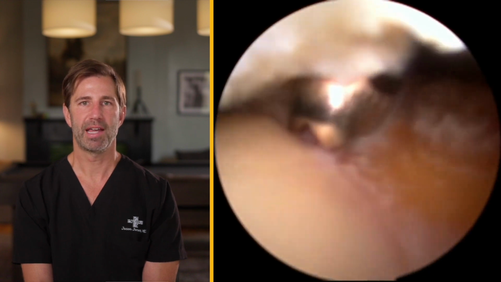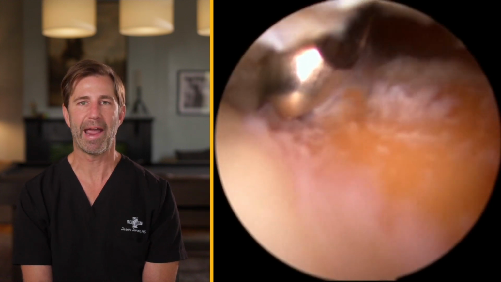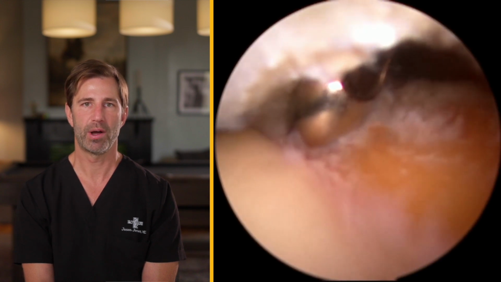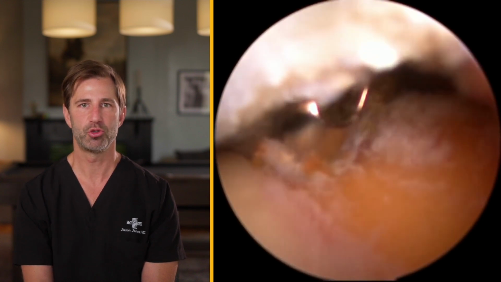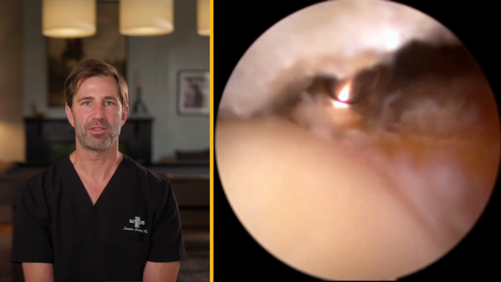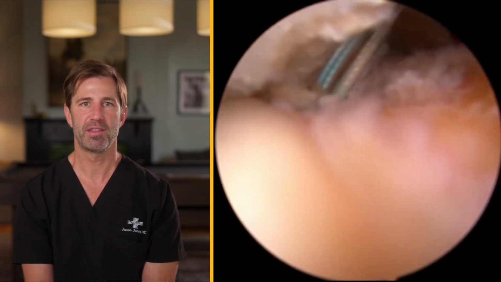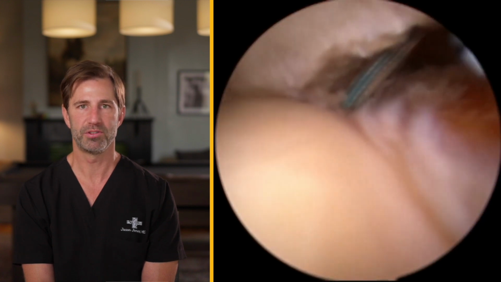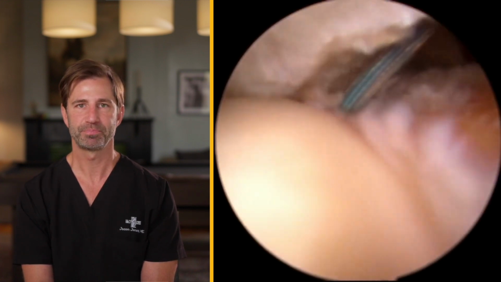The next portion of this case is we're drilling forward and inserting 2 anchors. Anchors are small screw type structures, although I now use anchors that are fully composed of suture material. What this means is that they're soft type of structures, and if for some reason they did come loose due to poor bone quality, it doesn't do significant damage to the joint itself.